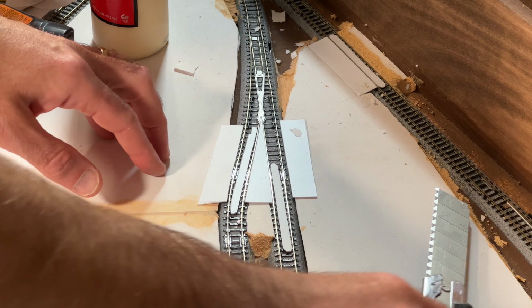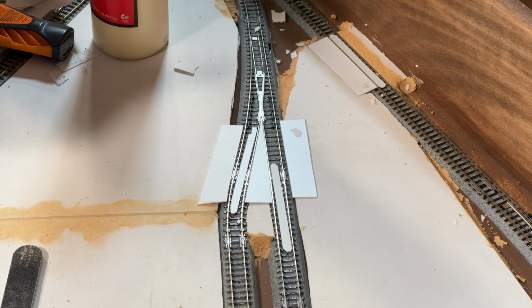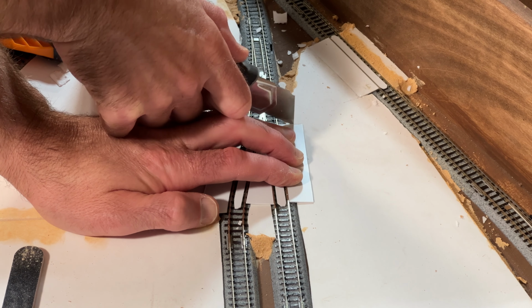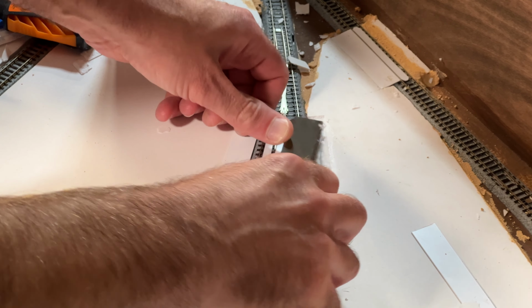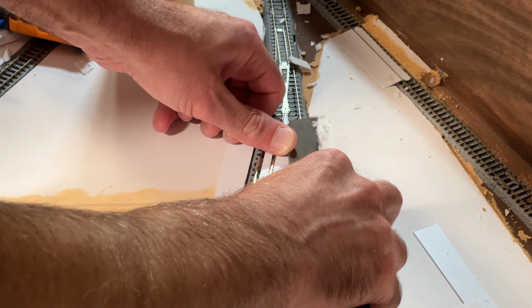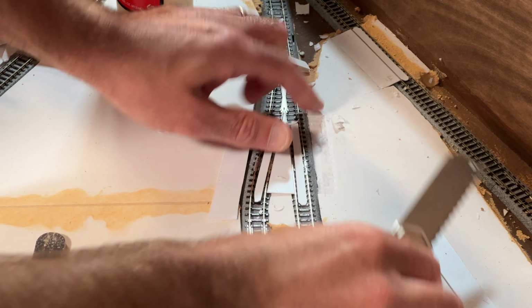on the grade crossings. And for those, I just made those using thin pieces of styrene. And what I did was to cut the styrene pieces to size to fit all the grade crossing areas I needed to do, including the pieces between the rails.